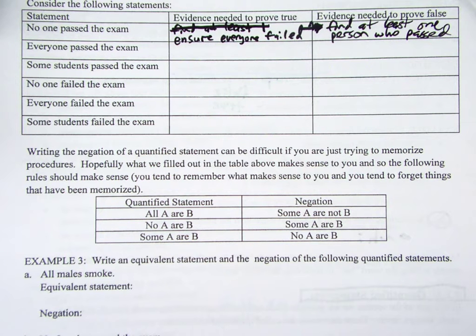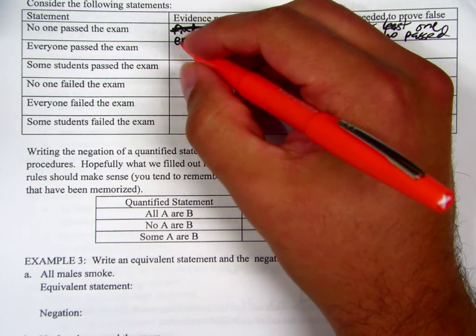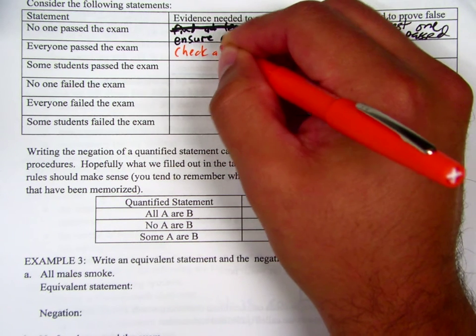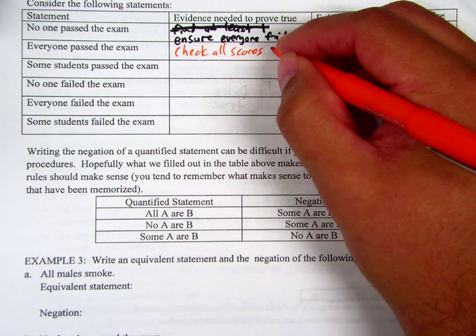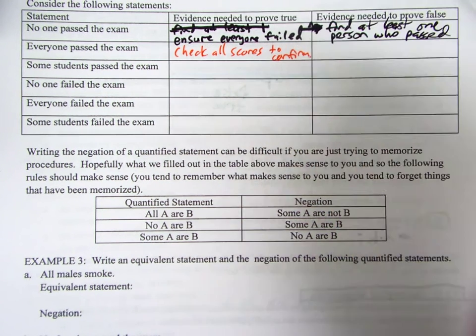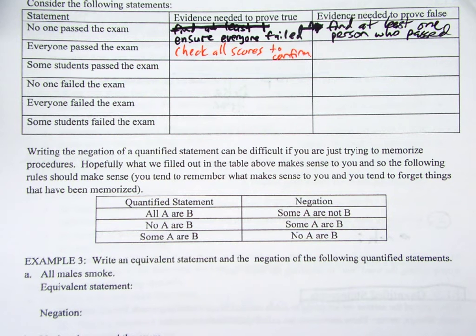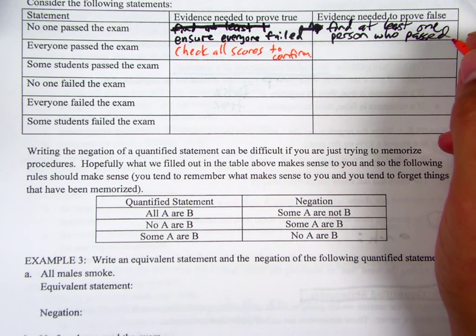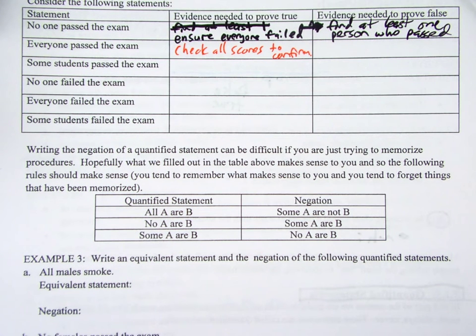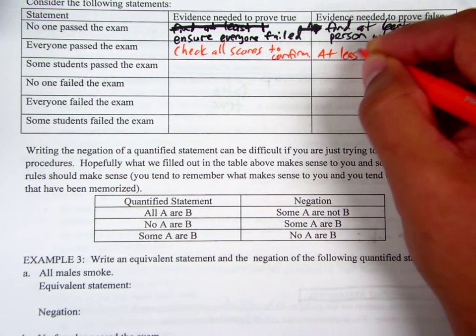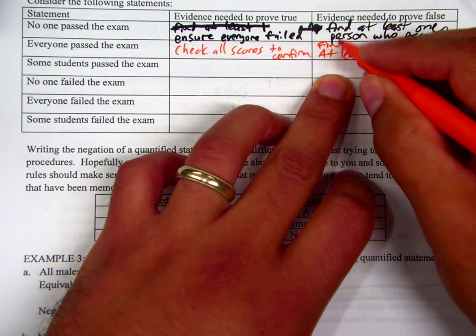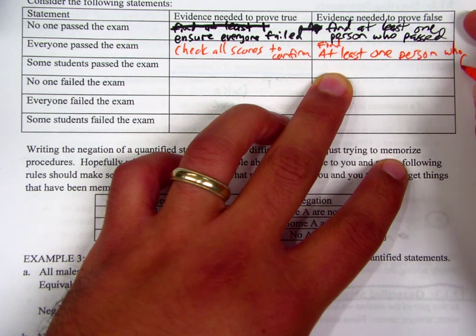If I say everyone passed the exam, how would I convince you that that's true? So you verify, very good. Check all scores, to confirm. Okay? And if you're going to come in here and argue with me, what would you do? If I say everyone passed, you're going to come in here and say, that's not true. What would your evidence be? There we go. Find at least one person who failed. Okay.